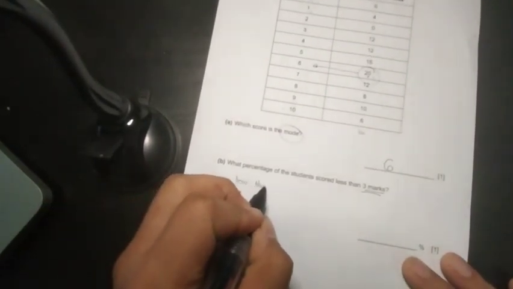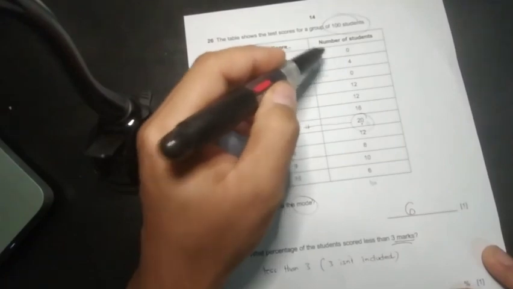Okay, letter B. What percentage of the students scored less than 3 marks? So when we say less than 3 marks, does that mean that 3 is included? No. Okay, so when you say less than 3, that means 3 isn't included. So we need to pay attention to the numbers below 3, which is 2, 1, and 0. So as you can see here, from 2 to 0, only 4 students got a score.